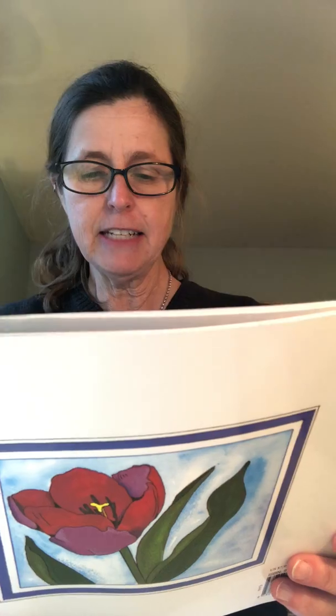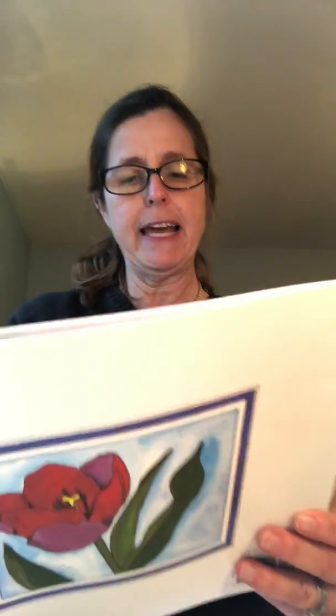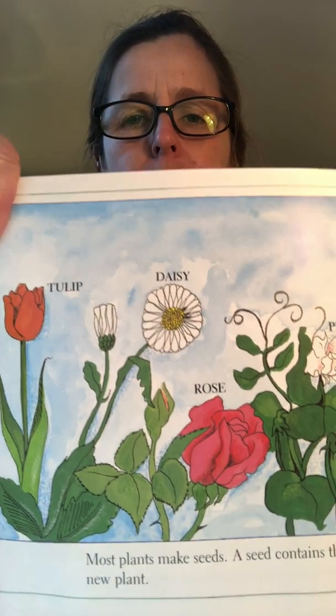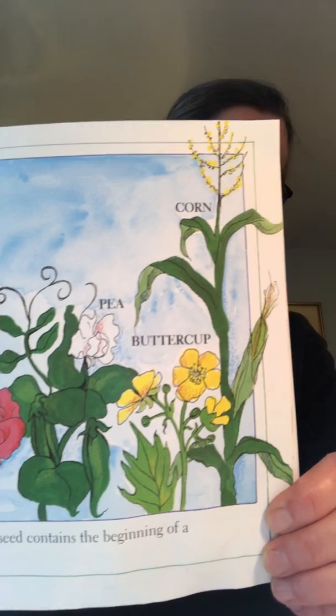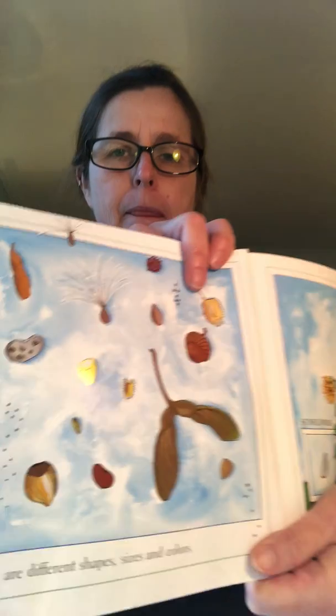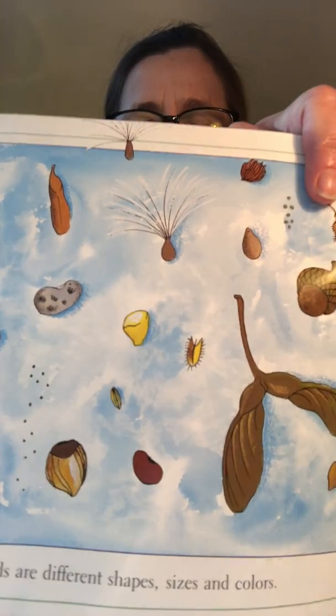Most plants make seeds. A seed contains the beginning of a new plant. And in this picture, it shows you a bunch of different types of plants. Seeds are different shapes, sizes, and colors. Look at all those different seeds.